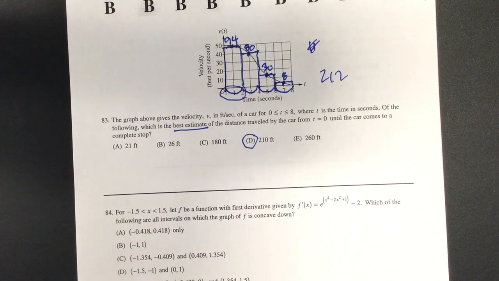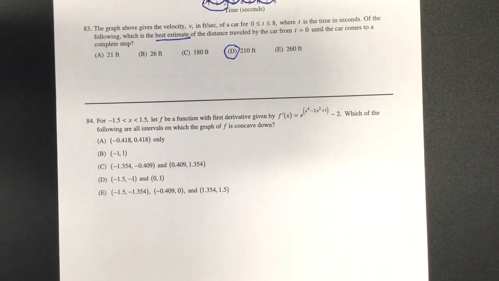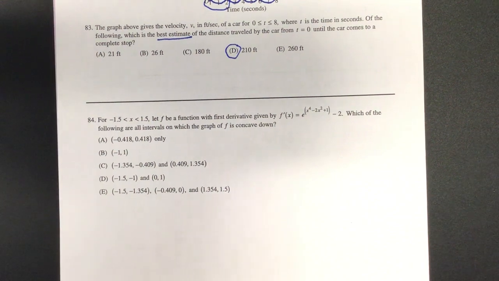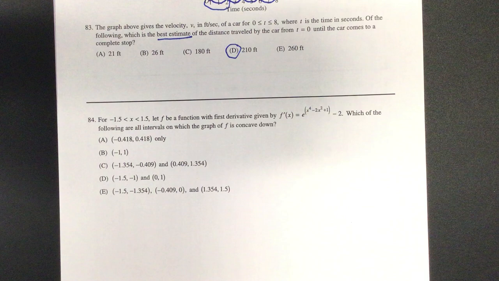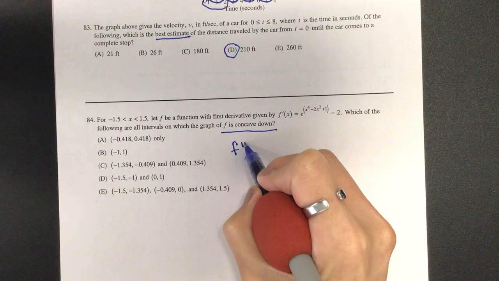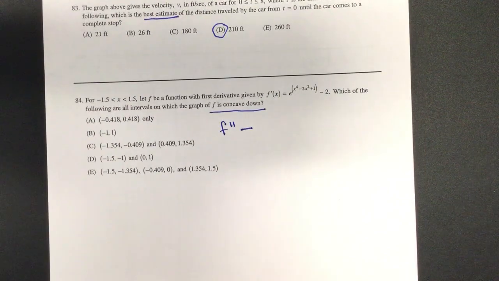All right. Let's go to 84. Okay, Livy, 84. Let's read that one. For negative 1.5 less than x less than 1.5, let f be a function with first derivative given by f prime of x equals e to the power of x to the fourth minus 2x squared, plus 1 minus 2. Which of the following are all intervals on which the graph of f is concave down? Okay, let's underline concave down. Concave down happens when f double prime is what? Negative.